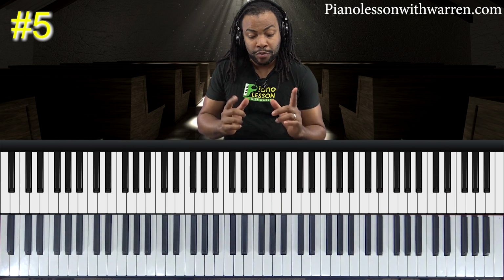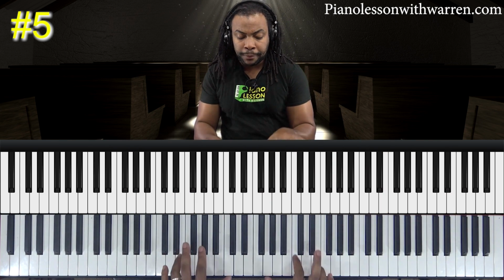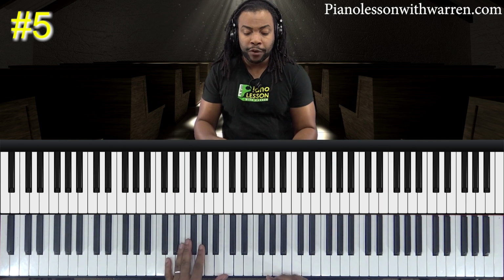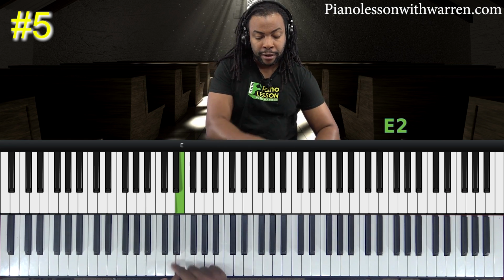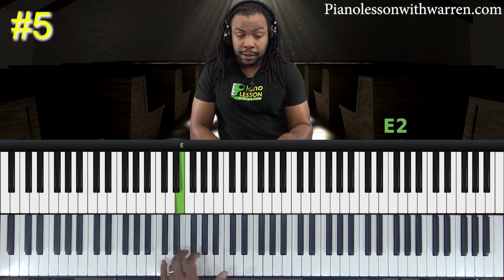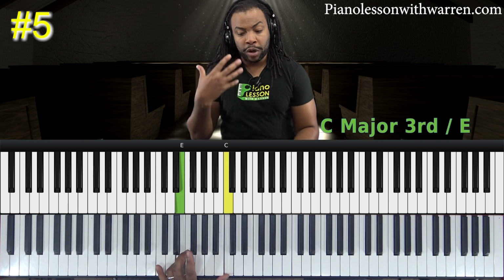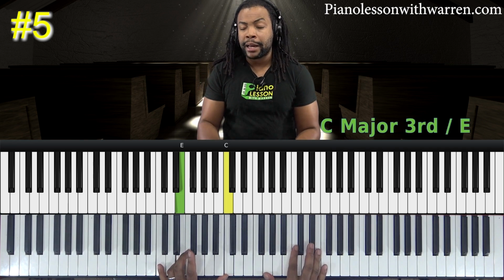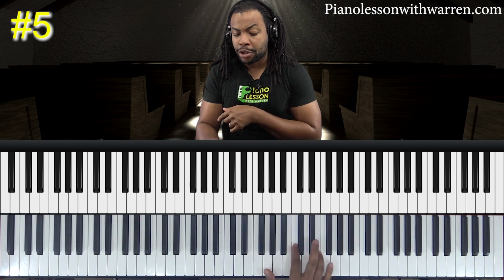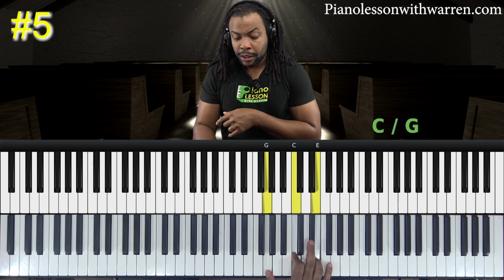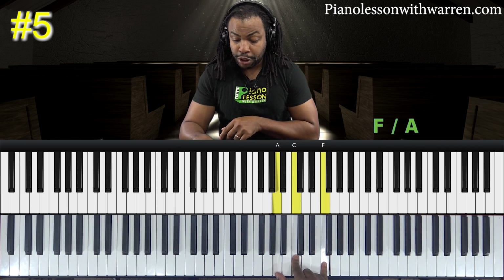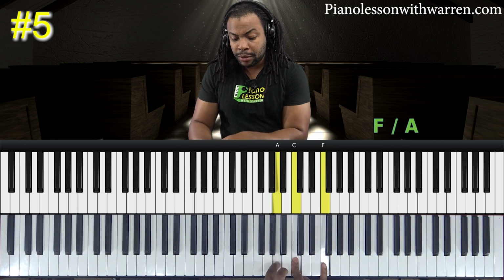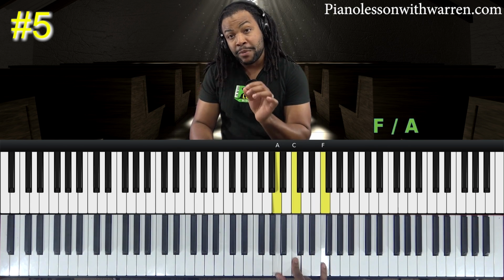So that first turnaround, I'm going for the 1 in first inversion. So I have that E here, or the 3rd of the chord, and my root here. Then what I often do is take my 1 chord in second inversion, then I go to my 4, which now is in first inversion, then I turn this A into a diminished 7.